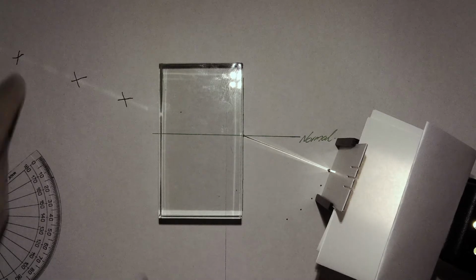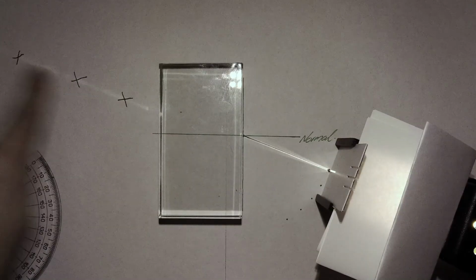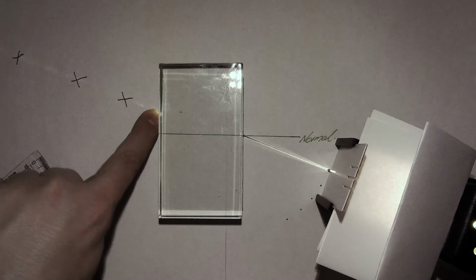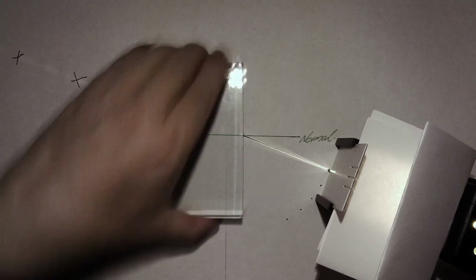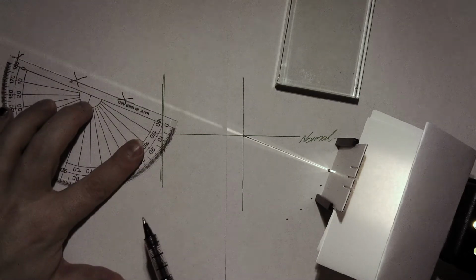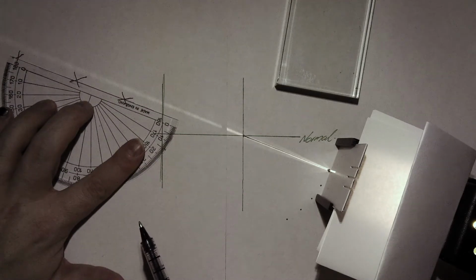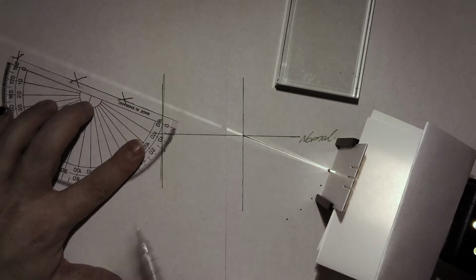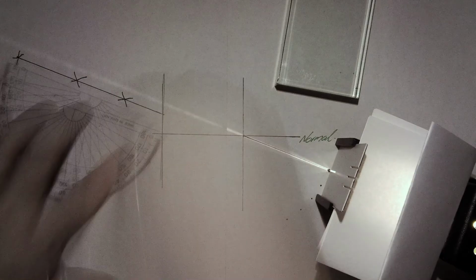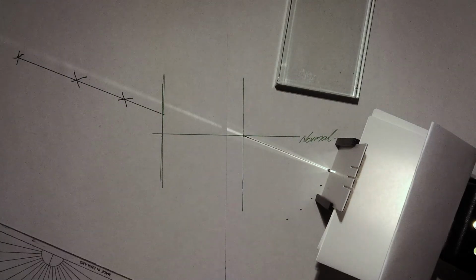Okay, so I know that if I now join these lines up and move it back to this line, the side of the block, I know that's where the light came out. So what I'm going to do is get my straight edge again. I'm going to line up the crosses, and as you can see, they do line up quite well. And then I'm going to move my line until it gets to the block. Okay, so these are called construction lines.